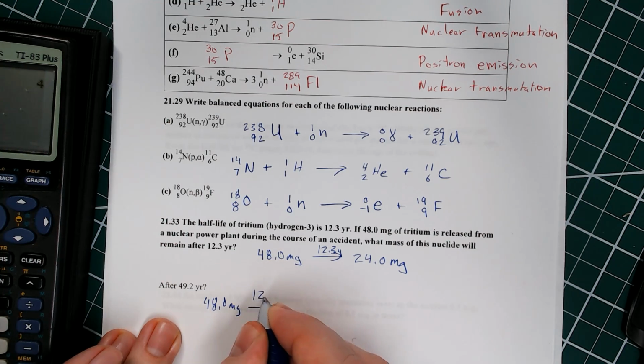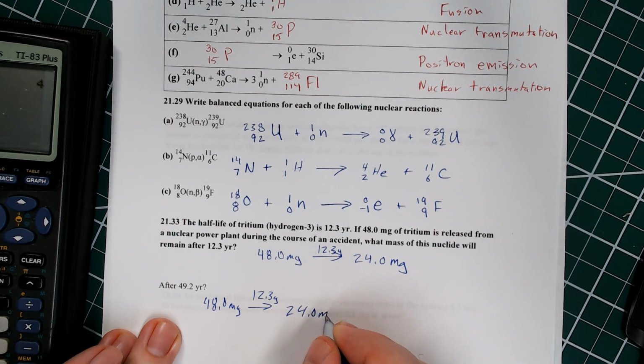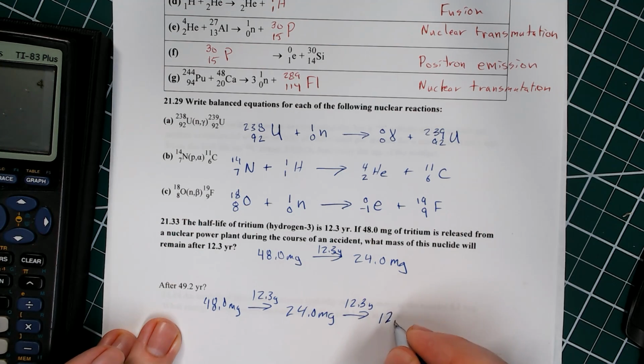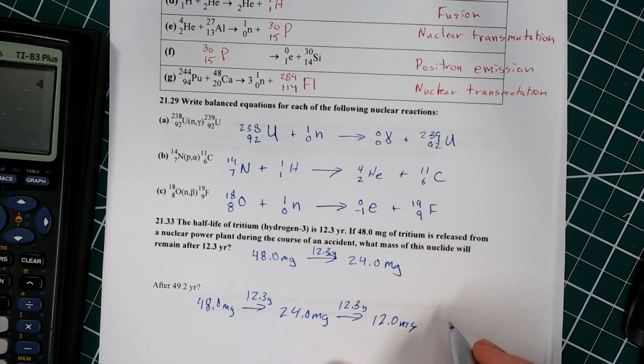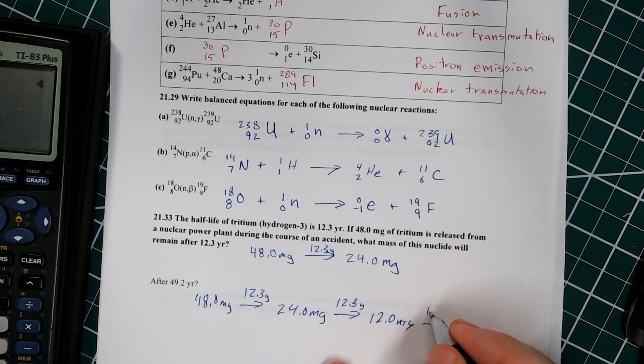And after 12.3 years, we'll have 24.0 milligrams. And after another 12.3 years, we would have 12.0 milligrams. And then after another 12.3 years, we would have 6.0 milligrams.